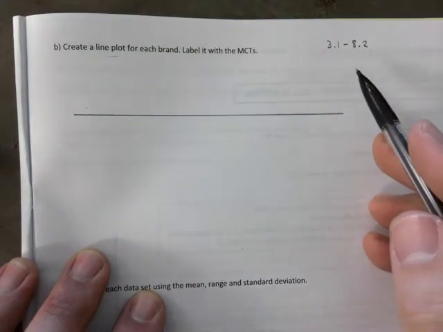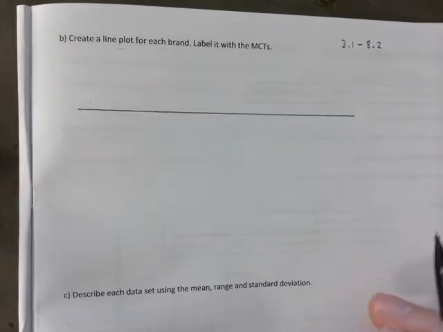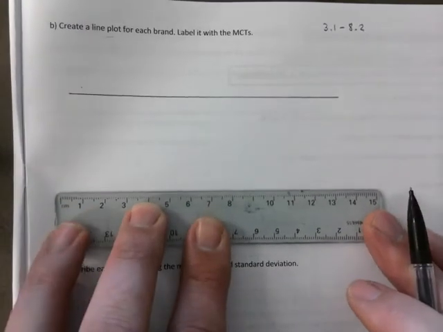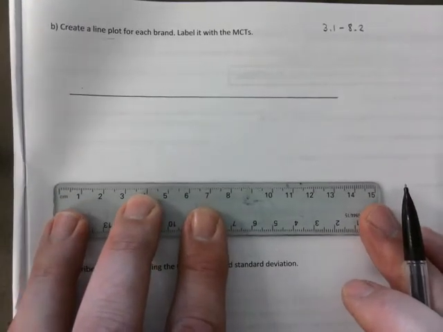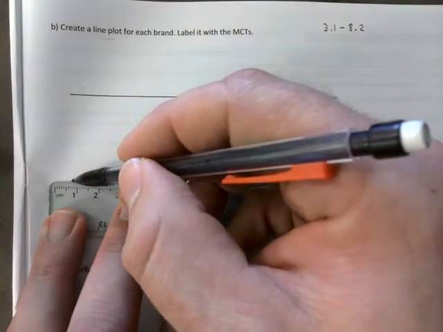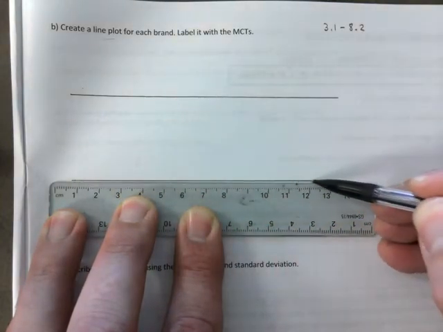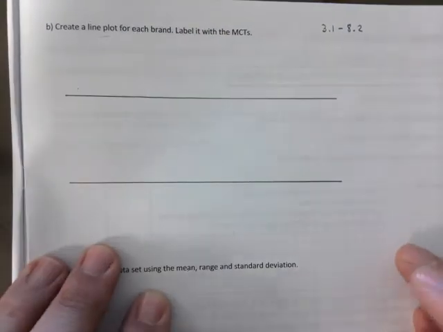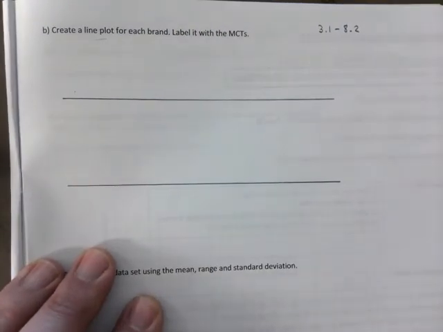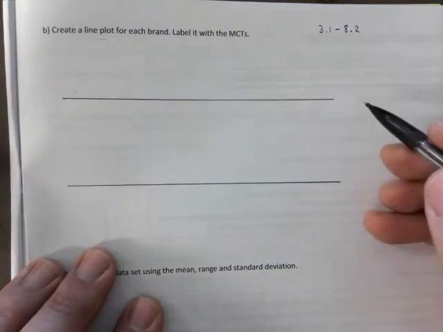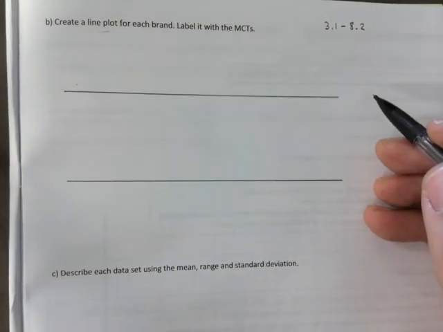And so if I start, let's make our second line here. Just leave a little bit of space, and I'm going to try to make them about the same so I can compare them side by side, right? And my range there is, I'm just going to peek here, 7 to 4.5.